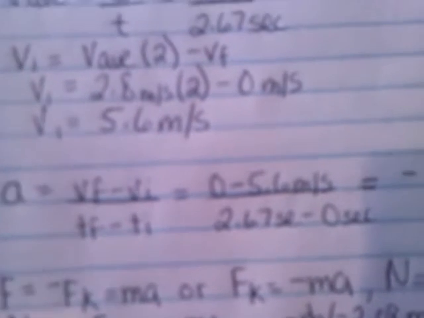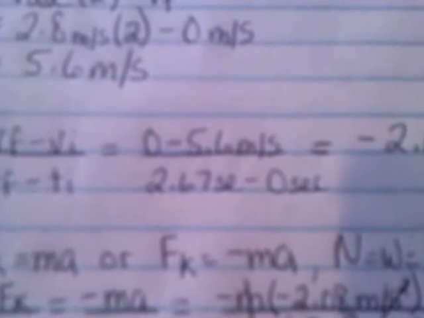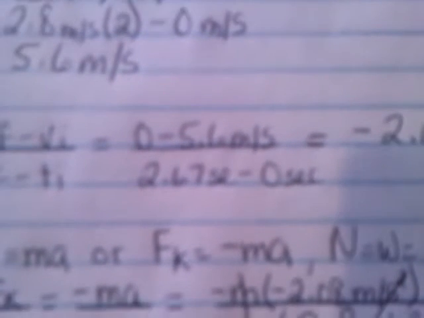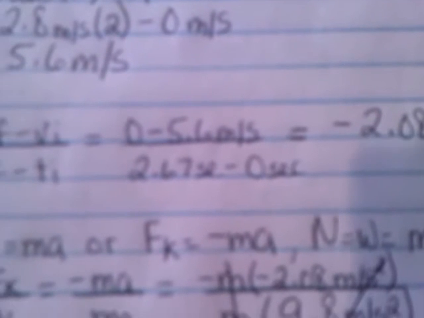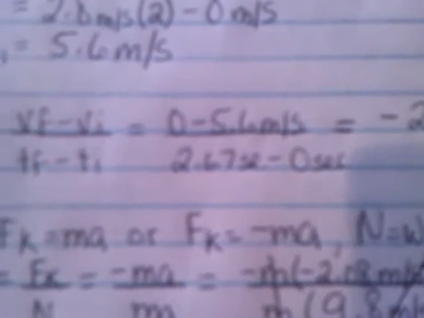And then I went on to find the acceleration of the man as he slid across the ice. I did that by the difference in velocity divided by the difference in time. You know that the final velocity was 0, the initial was 5.6, the final time was 2.67 seconds, and the initial time was 0 seconds. That gives you negative 2.08 meters per second squared, and that is the acceleration.